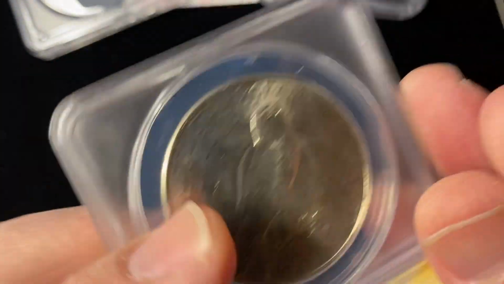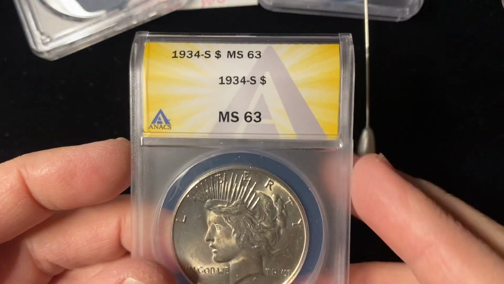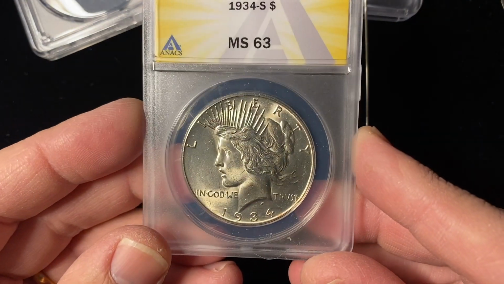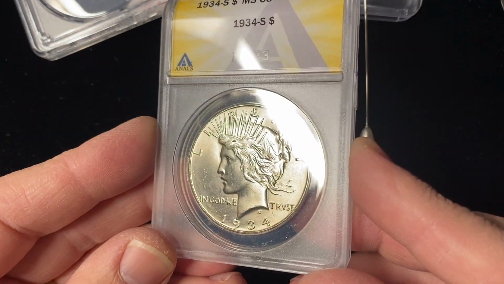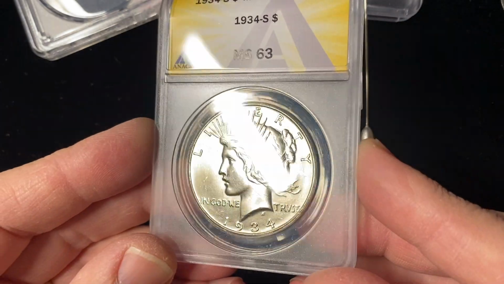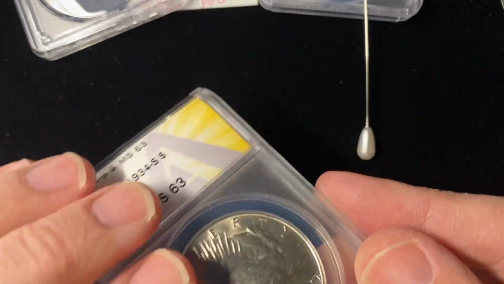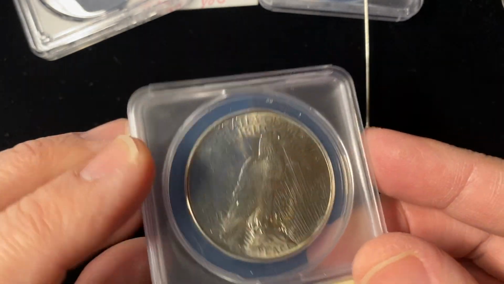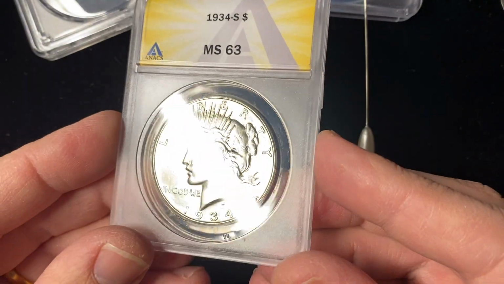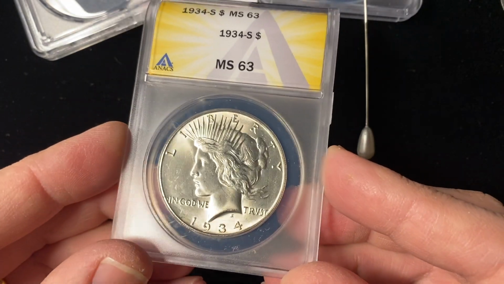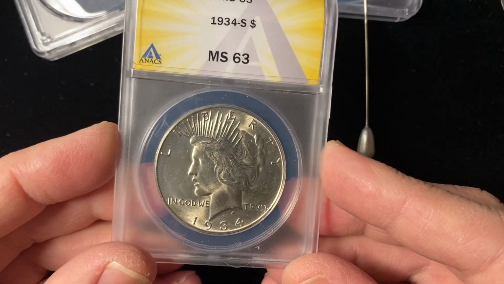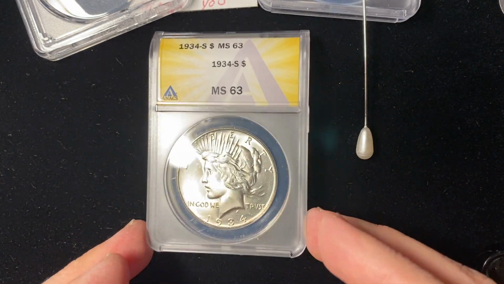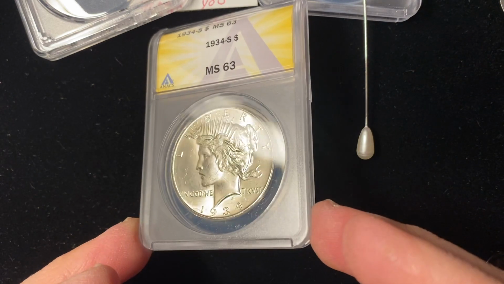ANACS called this a mint state 63, and although I think the coin is nicer than that, I'm fairly happy with the coin overall. I think that it's a really lovely coin, and I'm really happy to see it in this holder. I might consider crossing it over, but I might just sell it as is. I'll ask a small premium for it just because I think the coin's a little bit nicer than just your average 63. You're just man on the street coin.